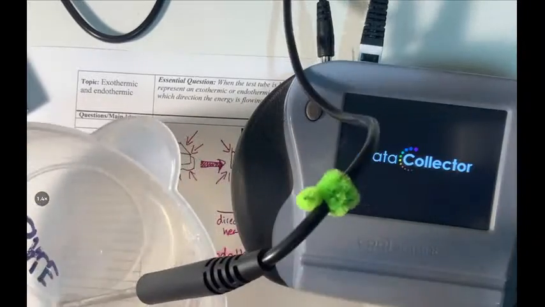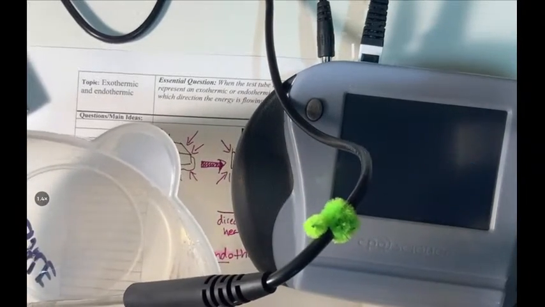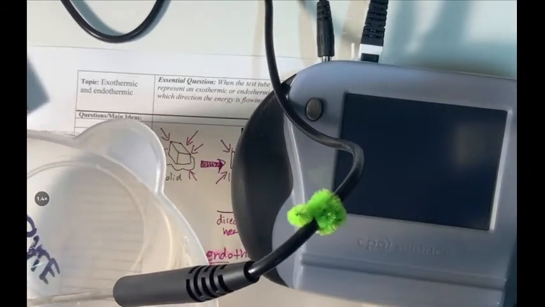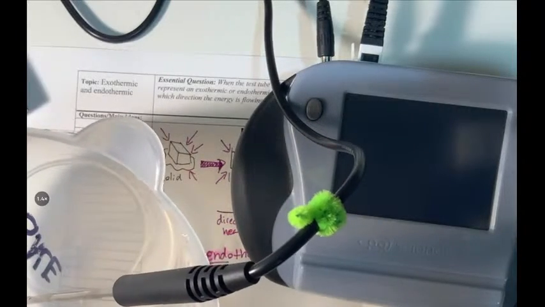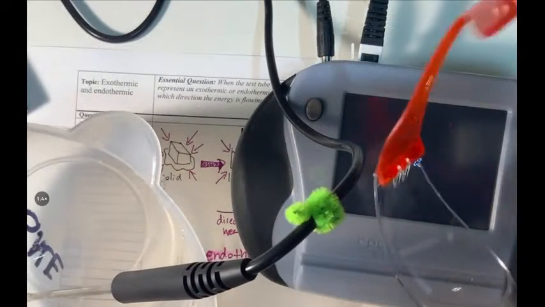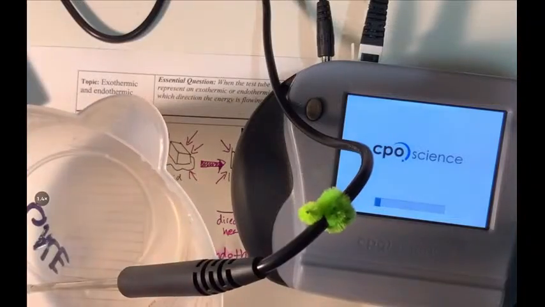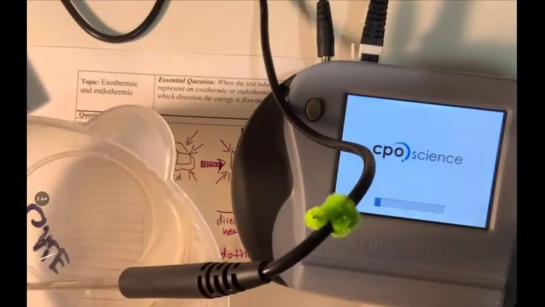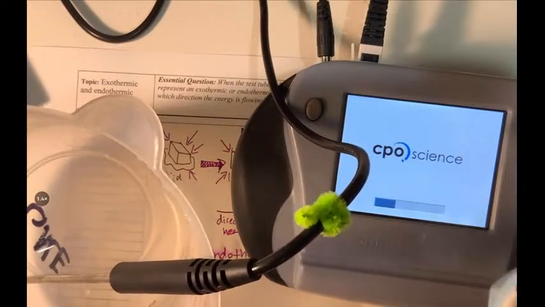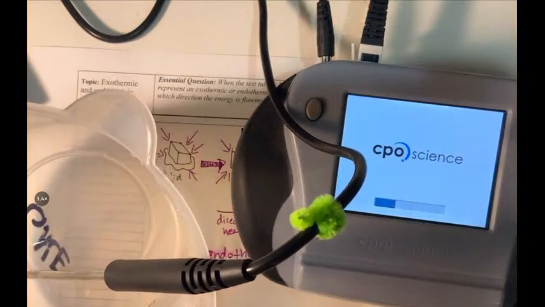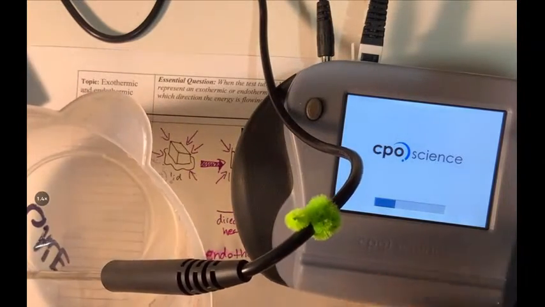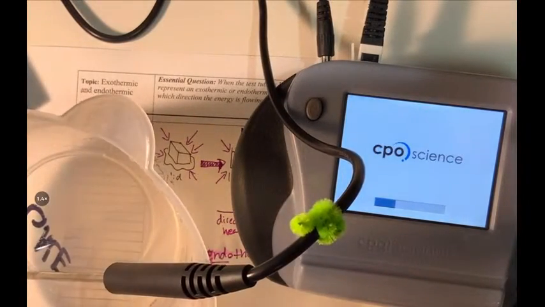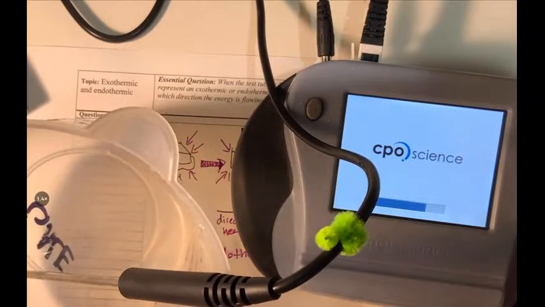So here we have a clear liquid. This liquid is acetic acid. Nothing too dangerous, but again, since we're using chemicals, you want to wear safety glasses. And I have here sodium bicarbonate, also known as baking soda. All right, once it starts up, we'll do the experiment.